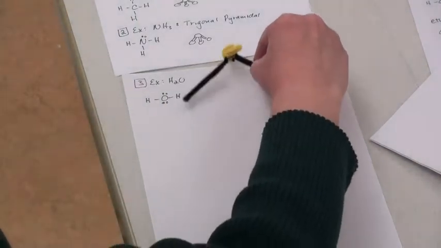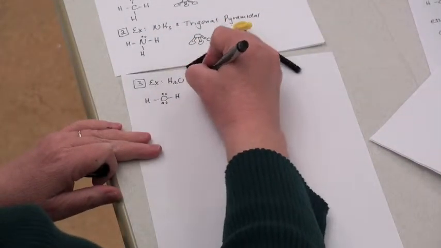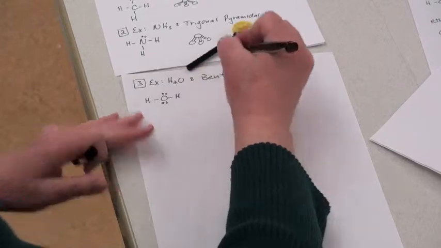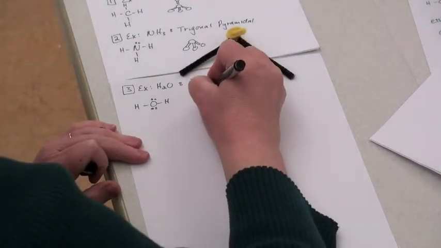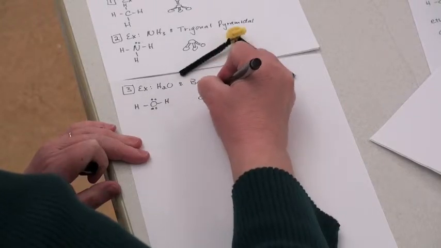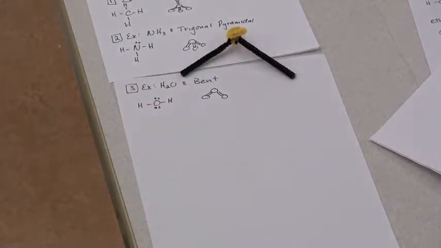And this shape they call bent, which I think is apologizing for how long trigonal pyramidal is. So the bent shape of water is what makes life on Earth possible. Probably know that. So we've got a nice easy word, bent.